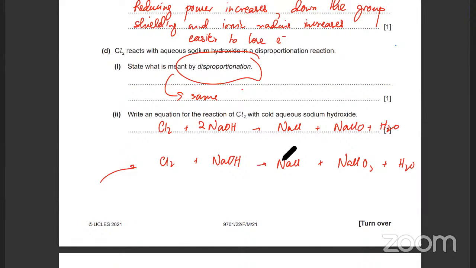3, 6, 5, 1, 3. Okay, well, 3 Cl2 to 5 NaOH, sorry, 6 NaOH. 5 NaCls, 1 NaClO3 and 3 H2Os.